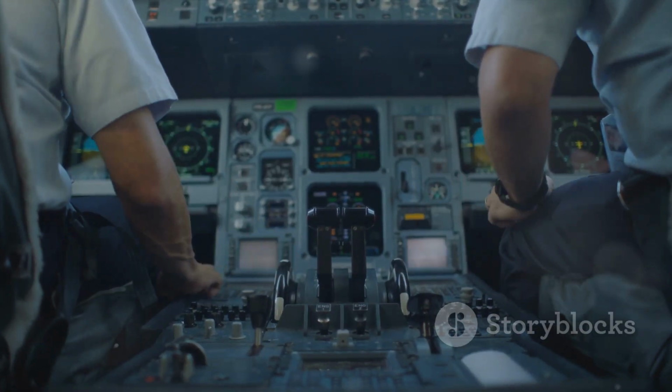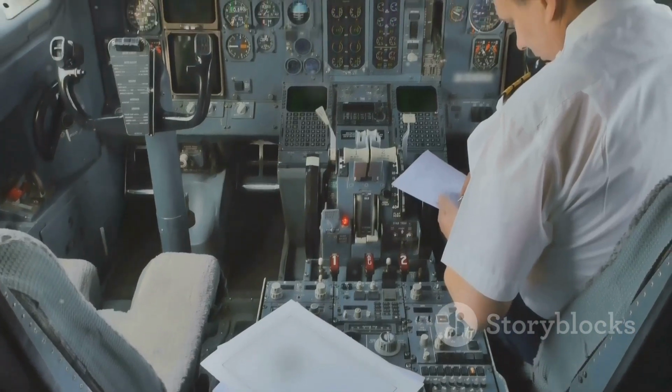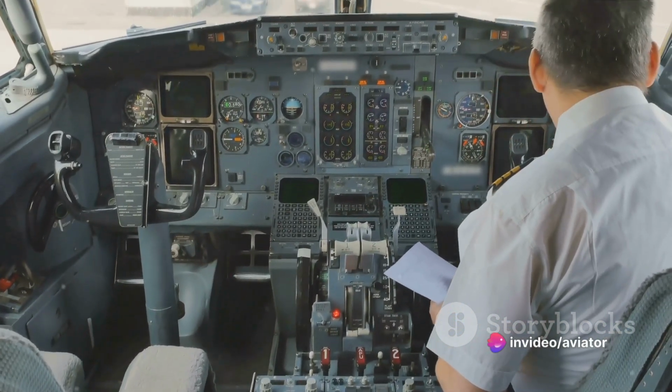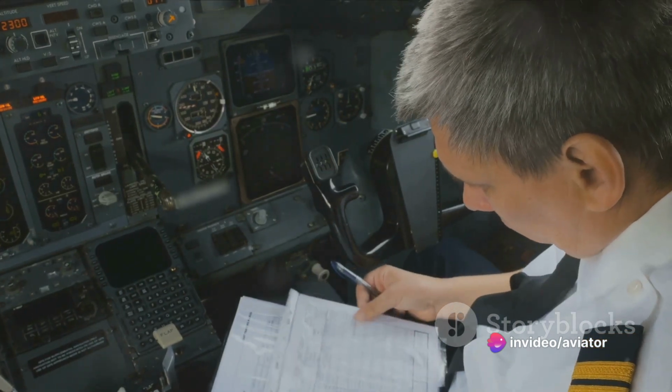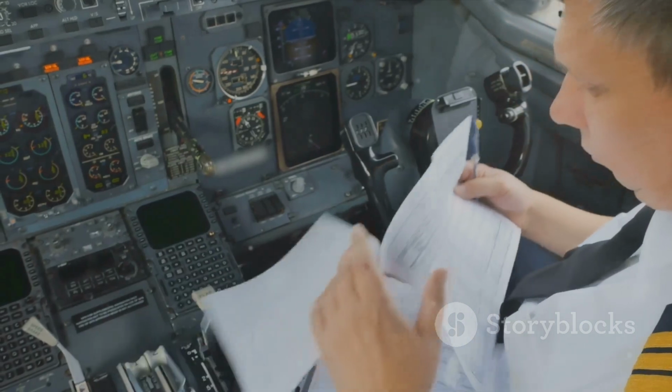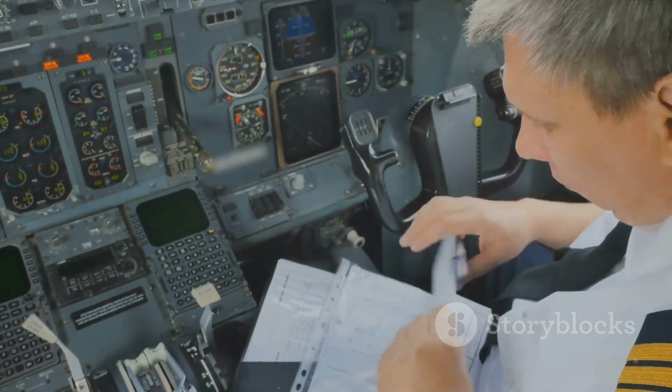What's the final step? Documentation. It's not just about getting the numbers right, it's also about keeping a record of them. Each weight and balance calculation you perform should be documented for reference during the flight. This is not just a good practice, it's a requirement in many jurisdictions.